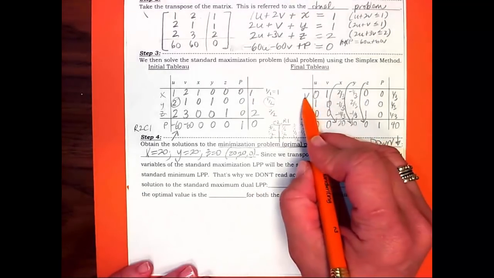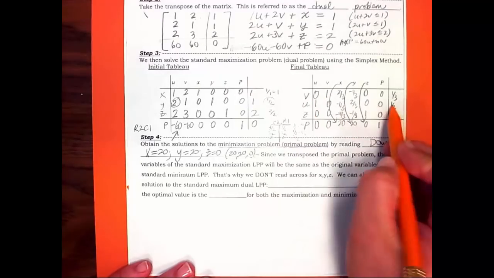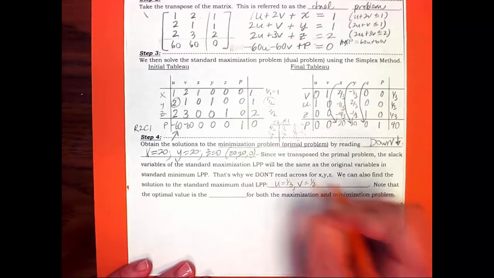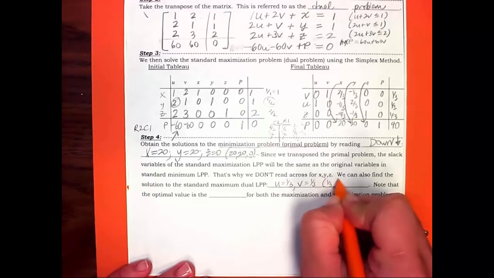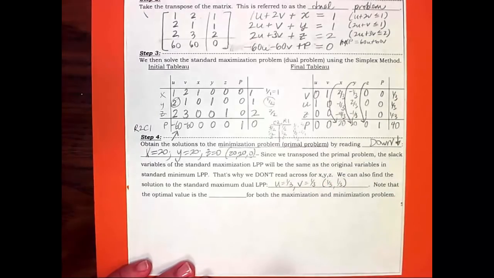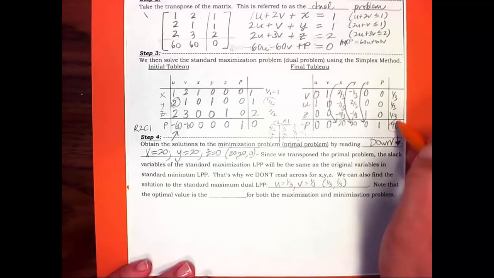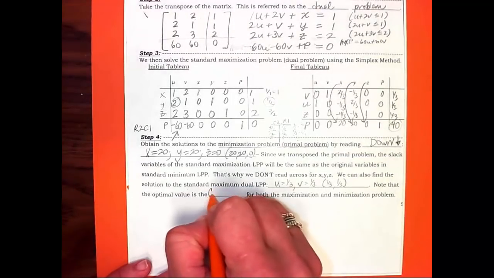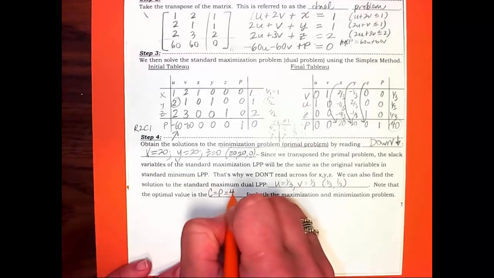We would still read across as usual, we'd have U is equal to 1/3 and V is equal to 1/3. So that would be a 1/3 and a 1/3. But note that the optimal value for both would be the same. So for each, C is equal to P is equal to 40.